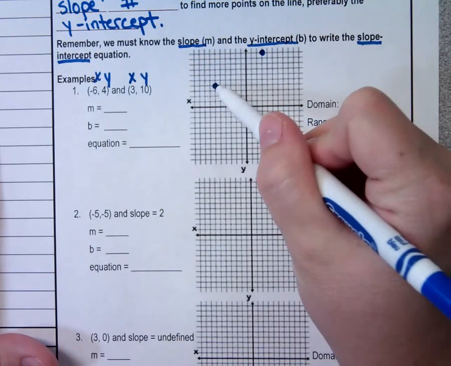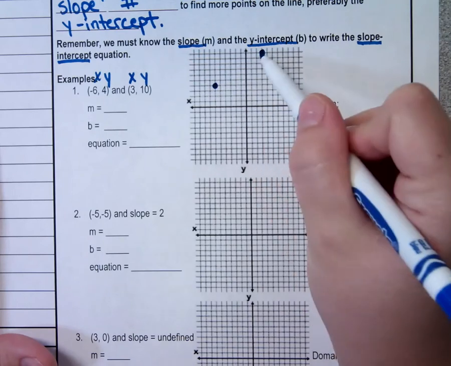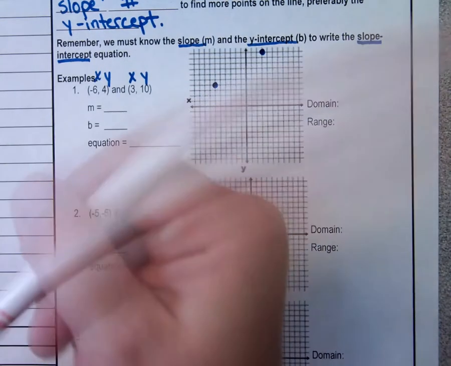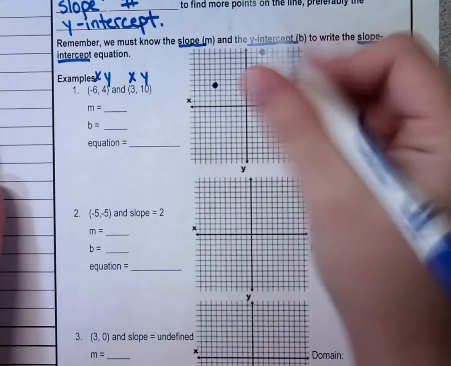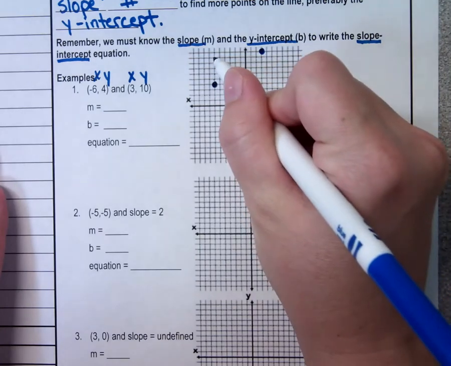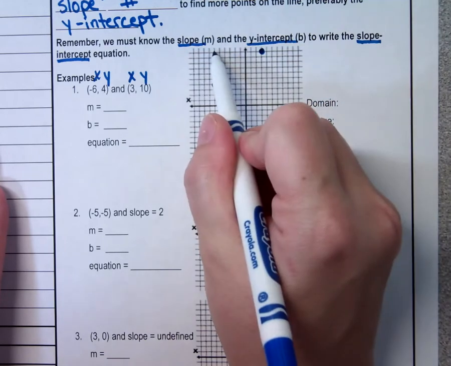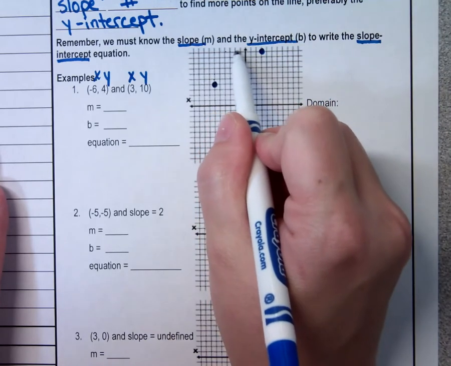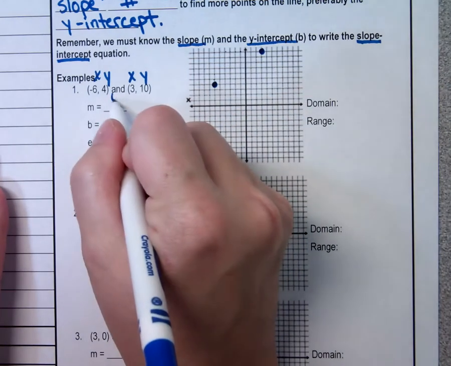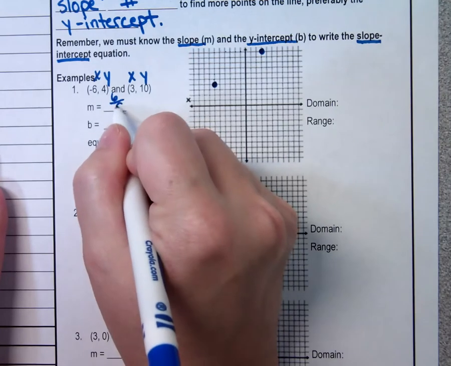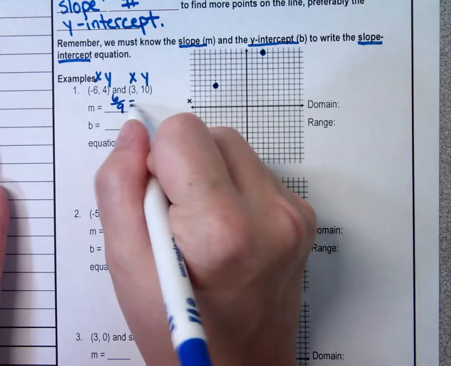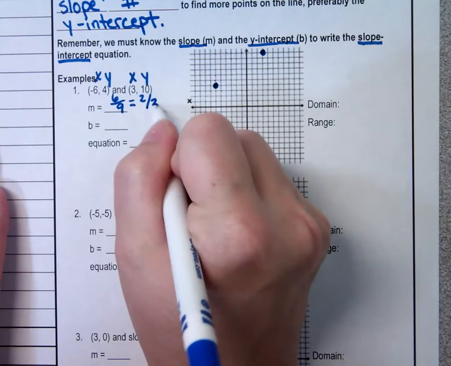Well, if I want to find my slope, all I have to do is count how I get from this left point to this right point. What do I rise, and what do I run? Before I do that, let me just count it first. So to get from here to here, I go up 1, 2, 3, 4, 5, 6, and to the right, 1, 2, 3, 4, 5, 6, 7, 8, 9. So I went up 6, so that's a positive 6. I went right 9, so that's a positive 9. Will that reduce? Divide both of those numbers by 3, and you get 2/3.